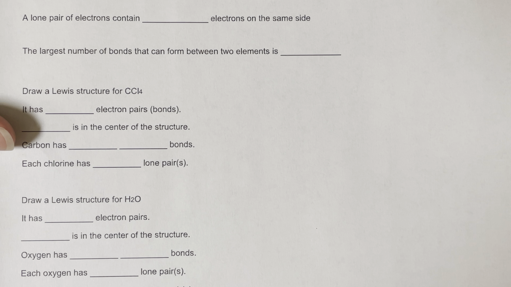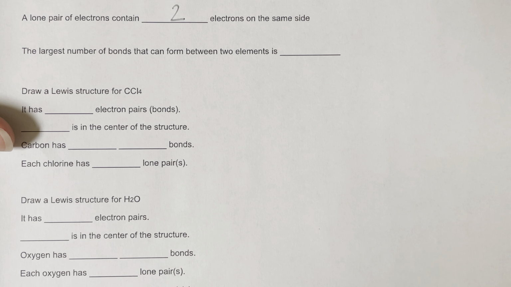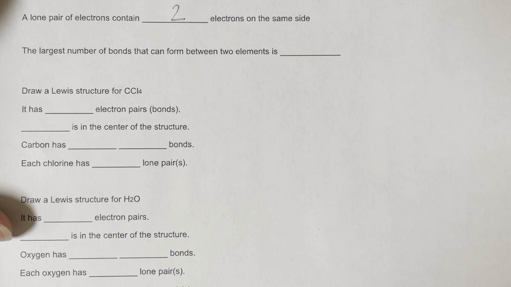A lone pair of electrons contains how many electrons on the same side? A lone pair is going to be 2 electrons. So any lone pair is going to be 2 electrons that are on the same side of that Lewis structure.